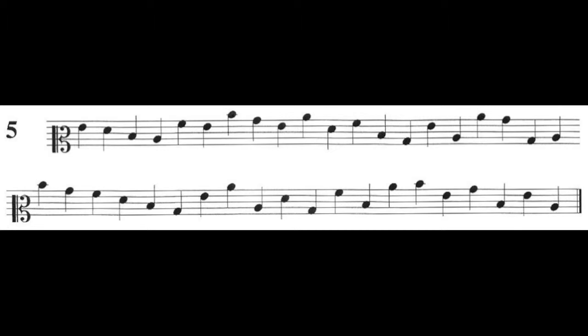Sol, fa, re, do, la, sol, re, si, sol, do, fa, la, re, si, sol, do, si, do, re, si, la, fa, re, si, sol, do, fa, si, la, re, do, sol, si, re, sol, do.